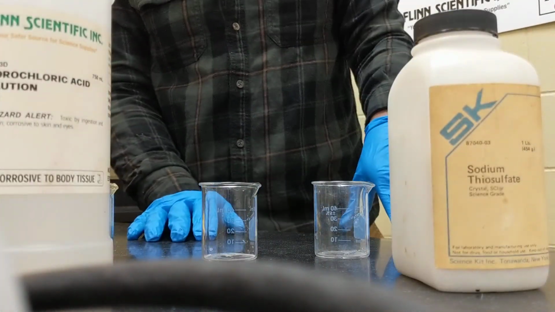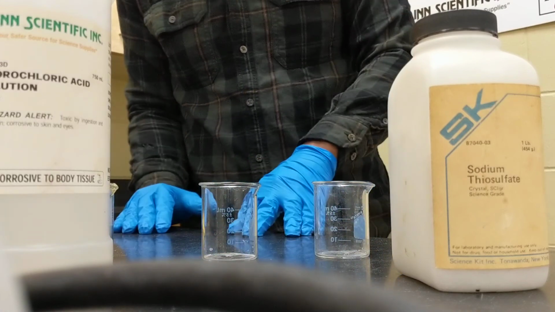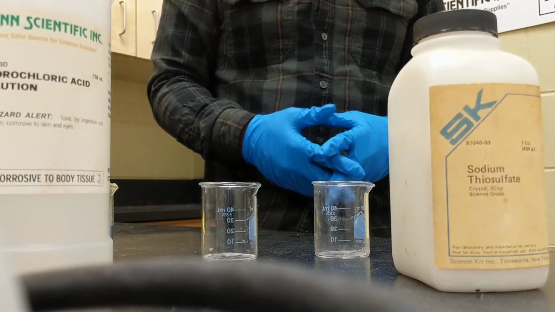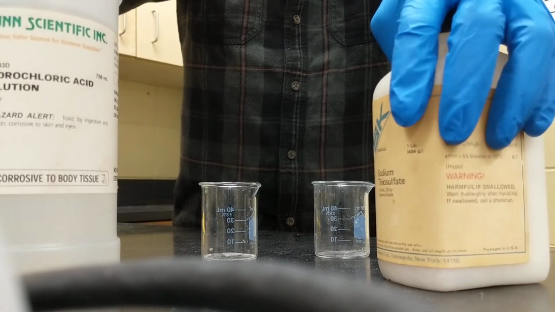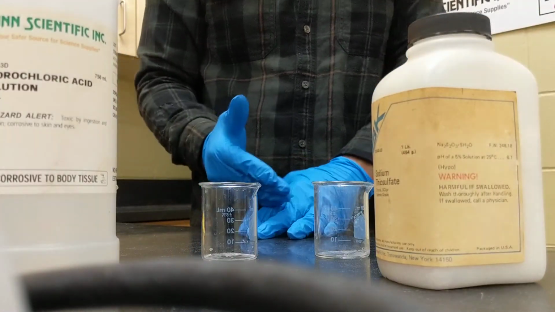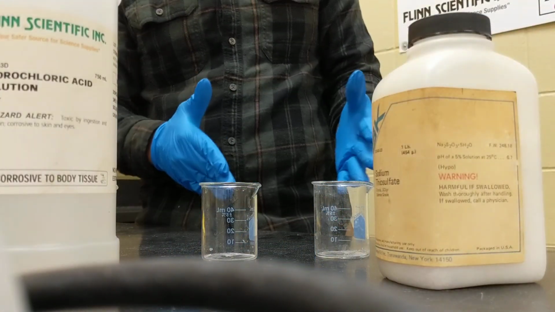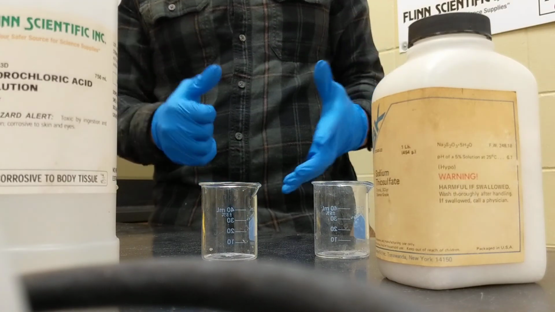Hey guys, and today we're going to explore chemical kinetic reactions. Now this chemical kinetics reaction is going to be a simple demonstration / lab to show how you can determine the rate order of specific reactants in a reaction.